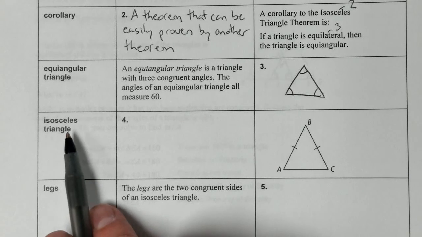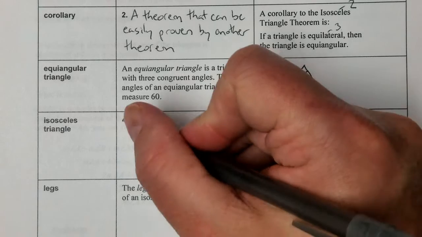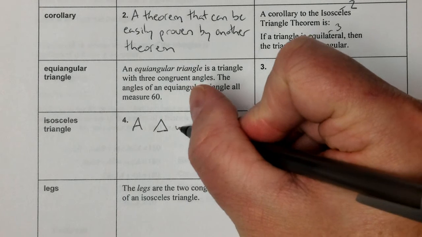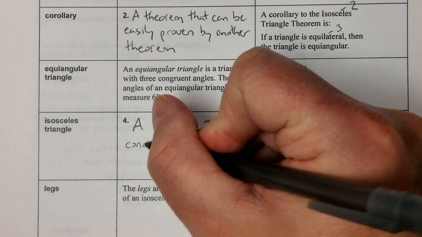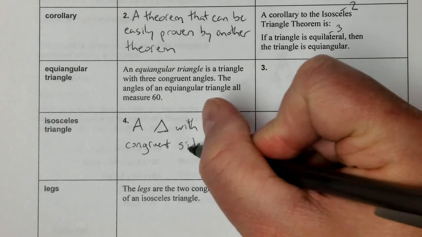The next one is the isosceles triangle, and there's the picture. So this is a triangle with 2 congruent sides. A triangle with two congruent sides.